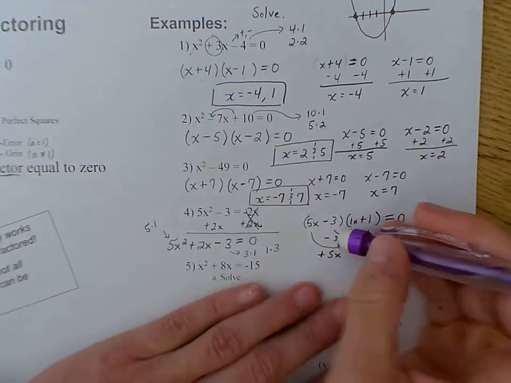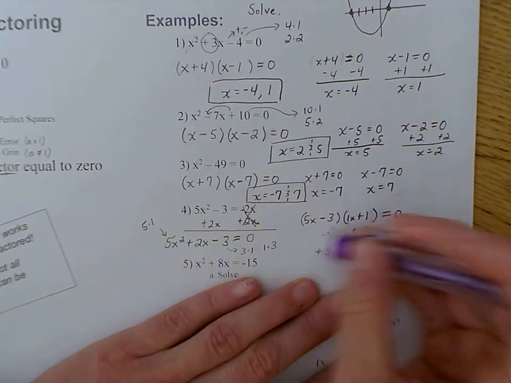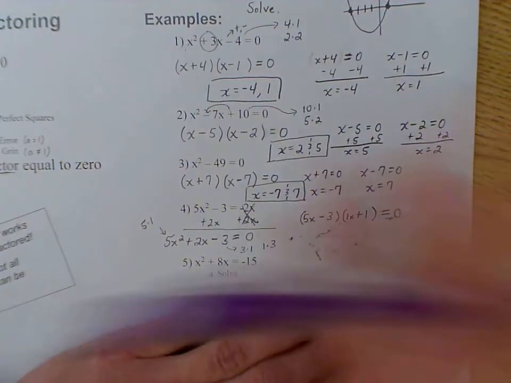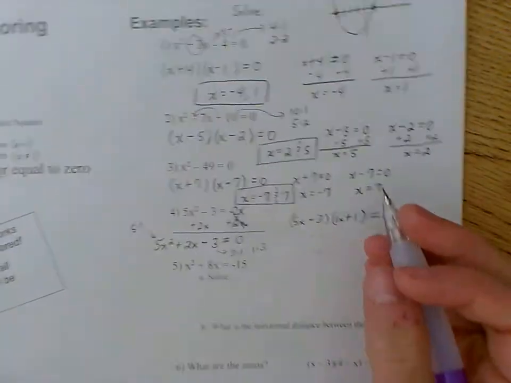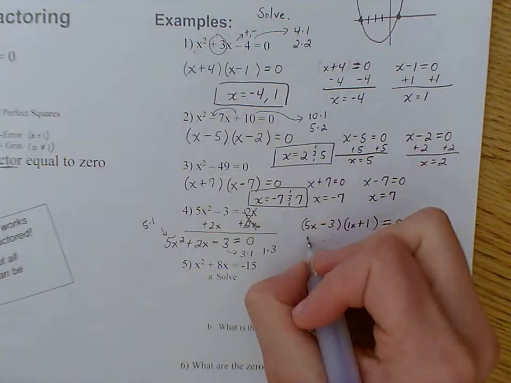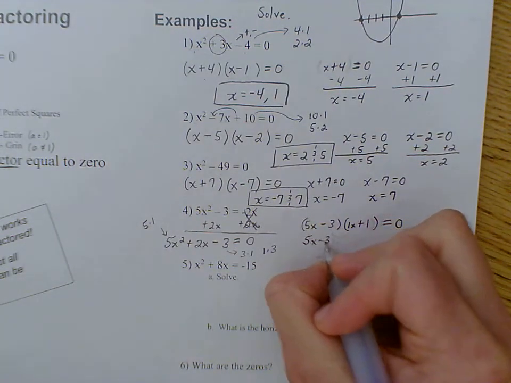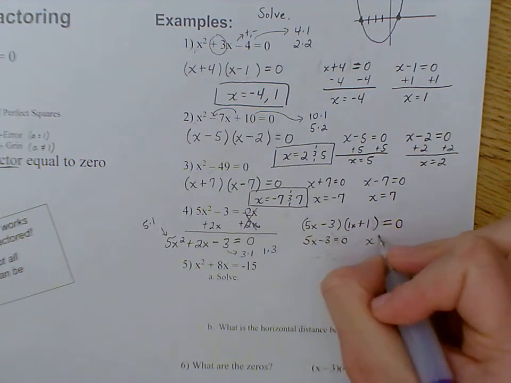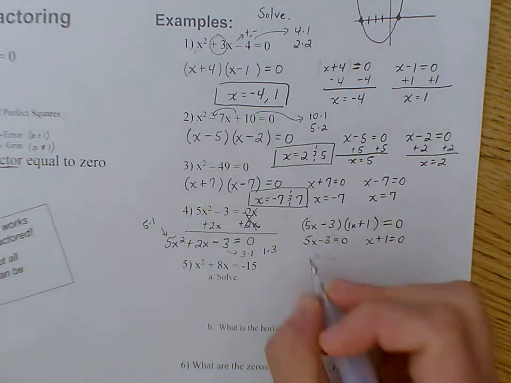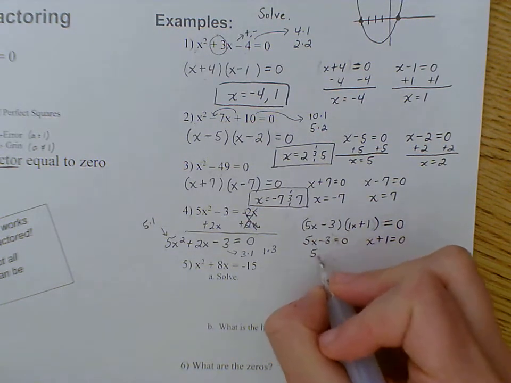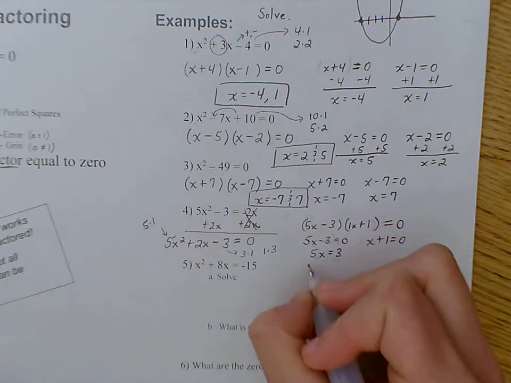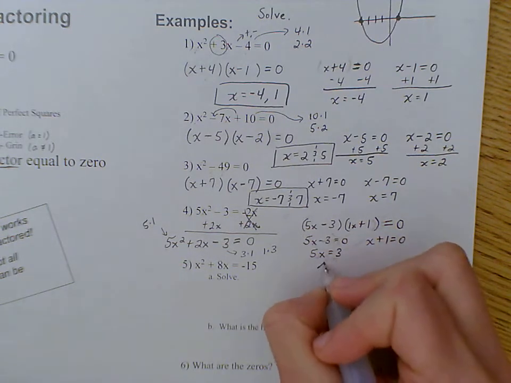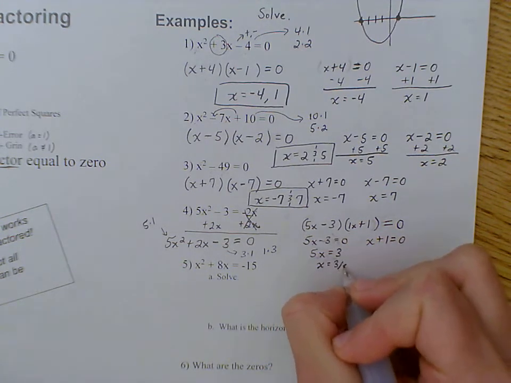So we factored it, so I can erase this now. So I'll erase. And then we solve it. So we take each one of these and we set them equal to 0. This is the solving part. And then you solve. So here I'd have to add my 3. So I'd have 5x equals 3. Then I'd have to divide by 5. So x would equal 3/5, which is okay.